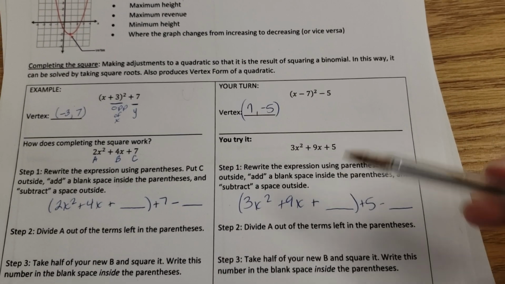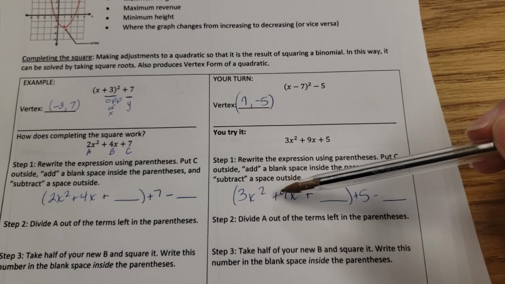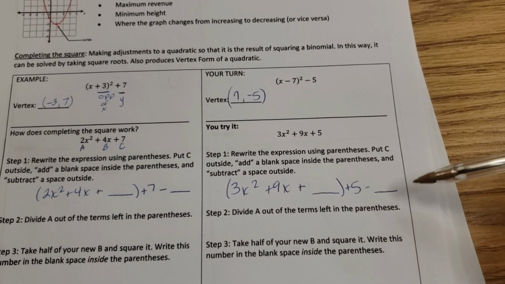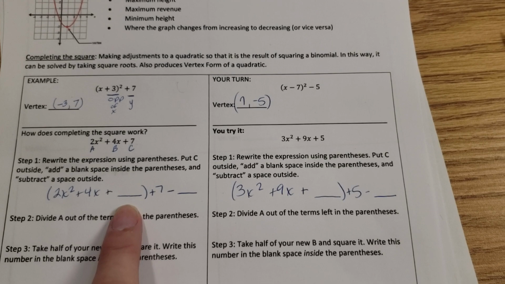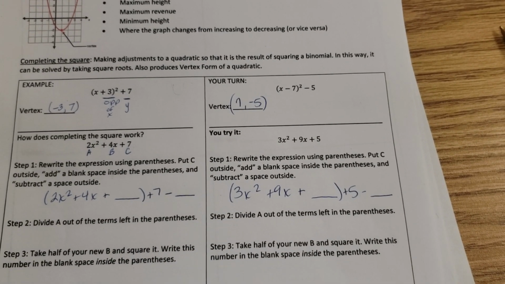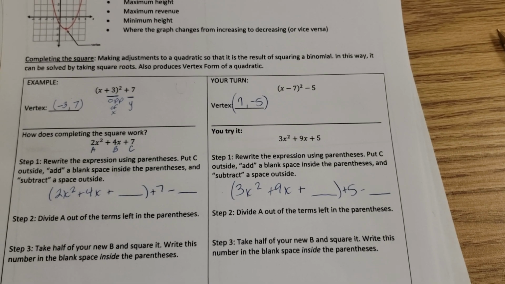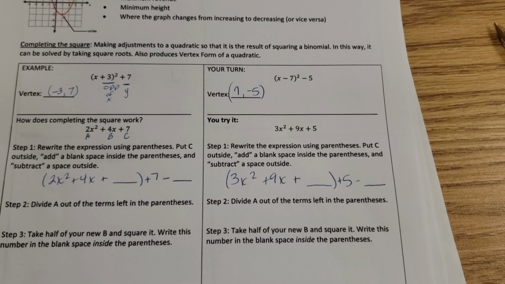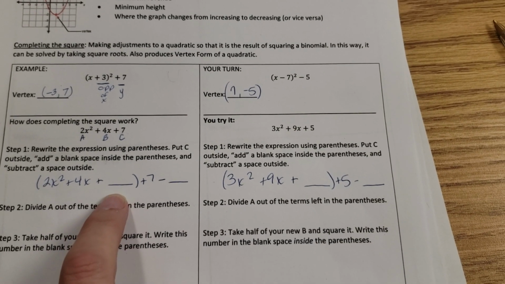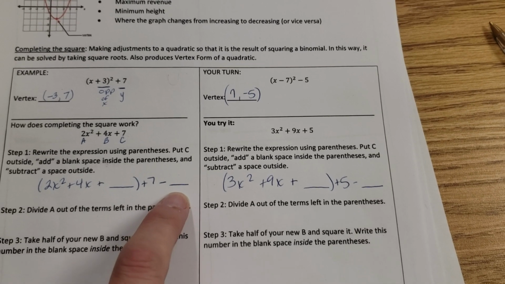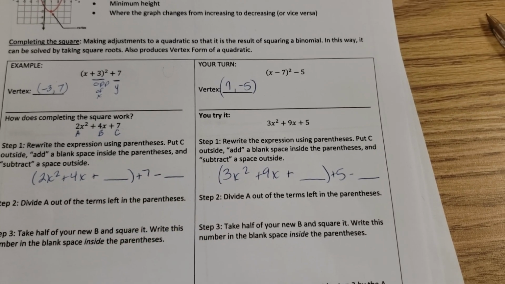Okay, so if you did yours correctly, you should have 3x squared plus 9x plus blank on the inside of the parentheses, and then plus 5 minus blank on the outside. So we add and subtract two things that are equivalent. Now notice I didn't say the same. We add and subtract two things that are equivalent. So what that means is we're going to put some number strategically inside the parentheses, and then we're going to subtract its equivalent on the outside.